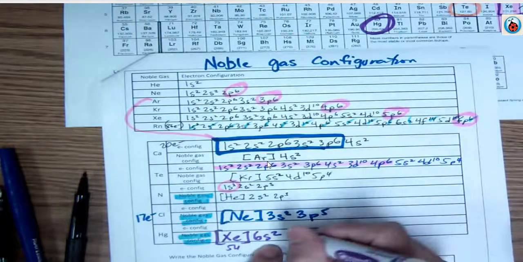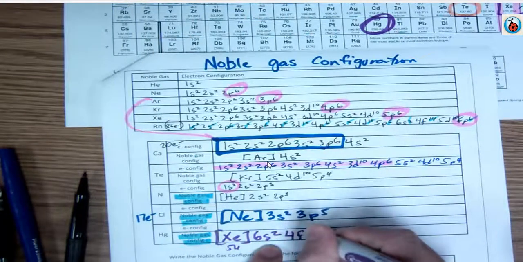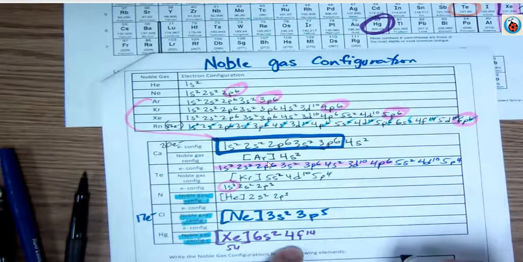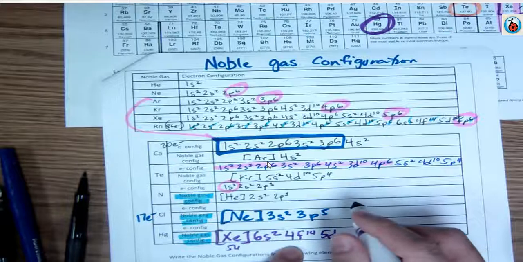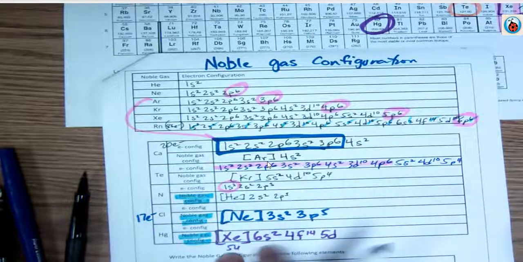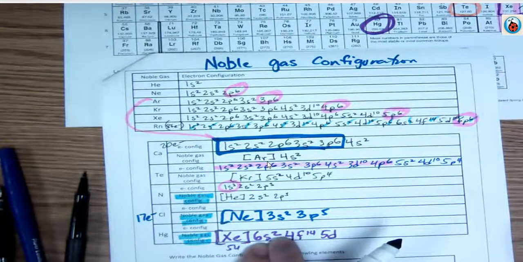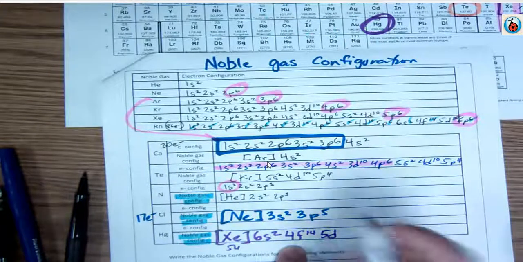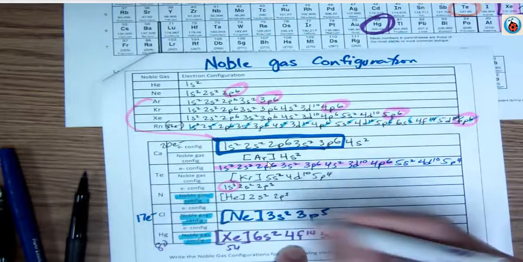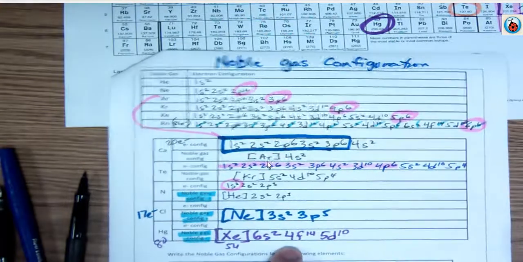and then 4f14, and then 5d. How much is that? 54 plus 2 is 56. That's 70, and mercury is 80, so then 5d10. Perfect. And it makes sense.